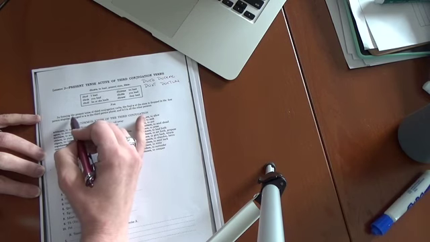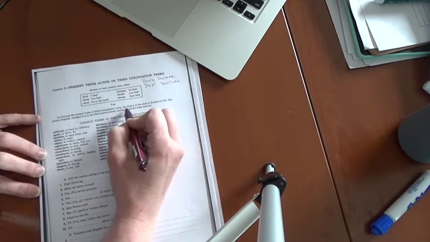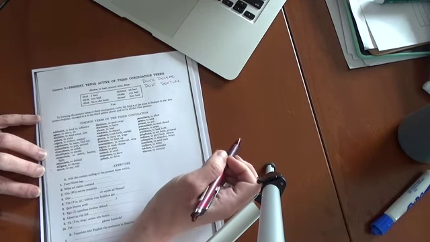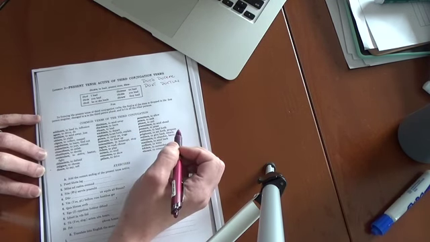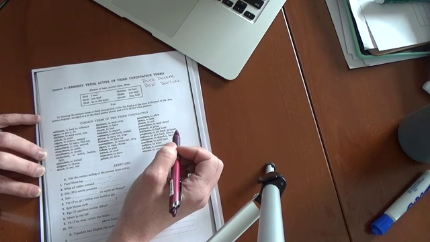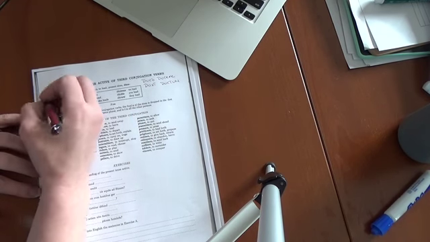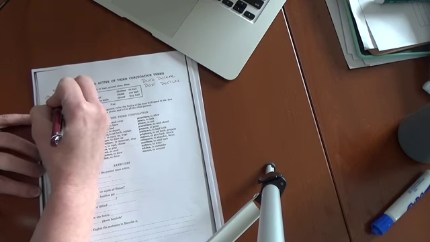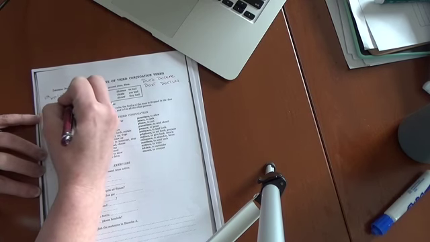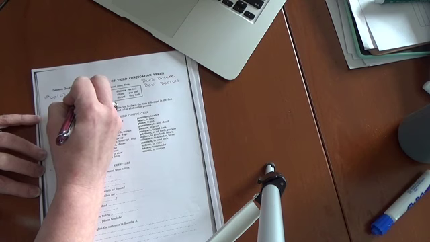So this forms your present stem from the second principal part and talks about changing the vowel. This is why I pulled the other chart. I would do first principal part minus the O equals the present stem.